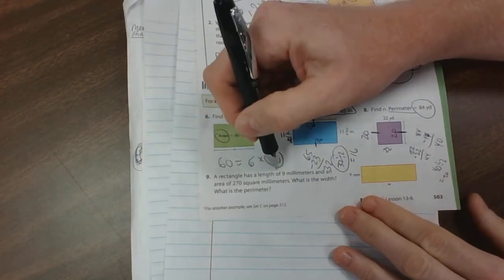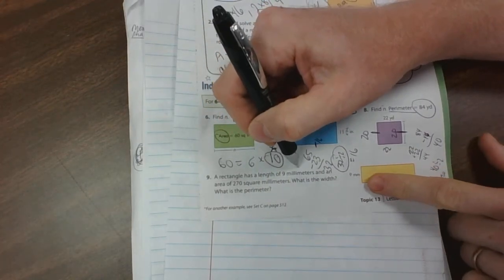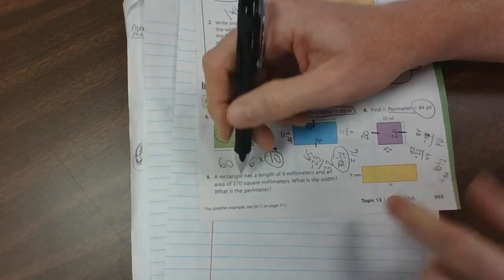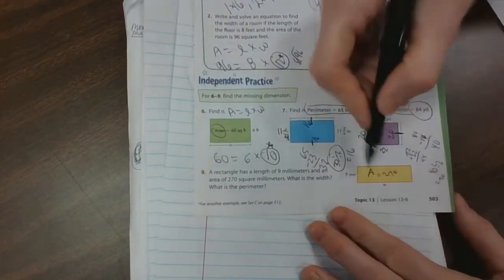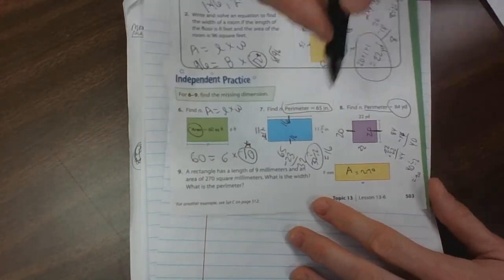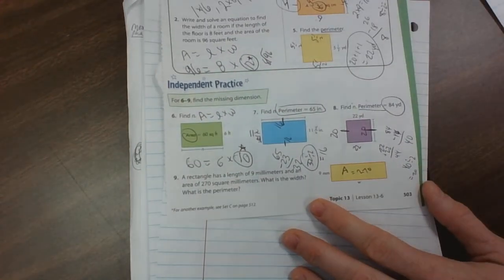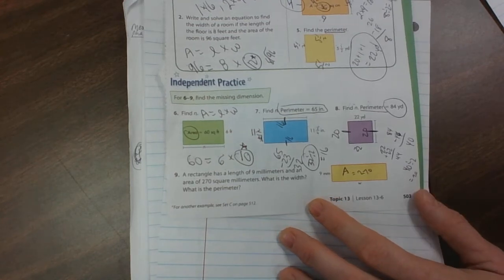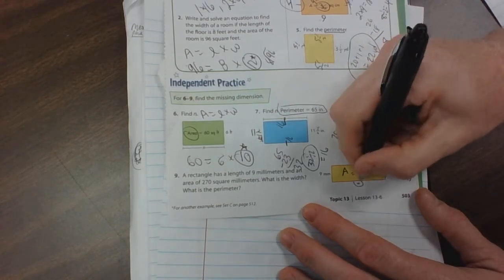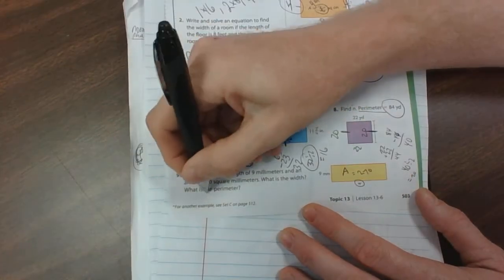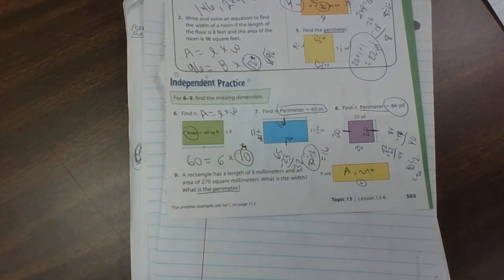A rectangle has a length of 9 millimeters, so there's the length. It has an area of 270. So all of this yellow painted, that beautiful yellow wall that you painted, right? All right, Carter, your yellow wall looks good. Okay. All right, Nevaeh, your wall looks good. Is 270. What is the width? This is what we don't know. Then they want us to find the perimeter. So we have to do 2 things here, okay?